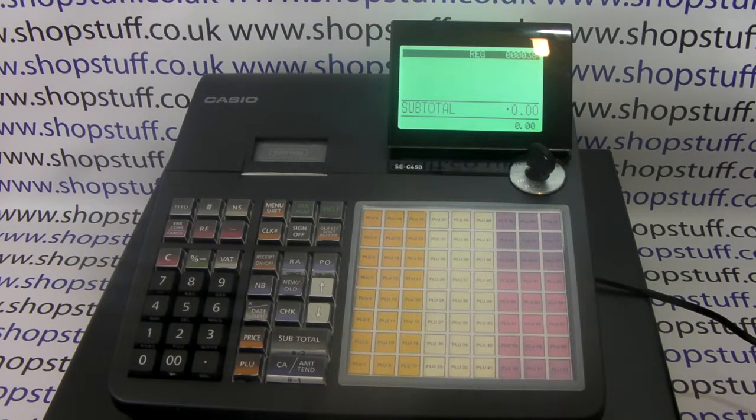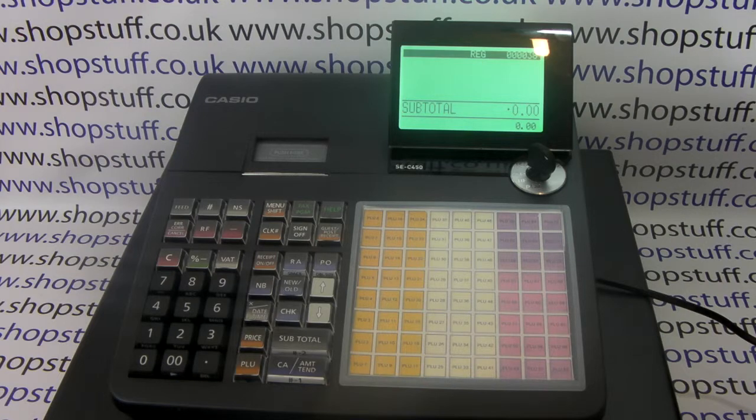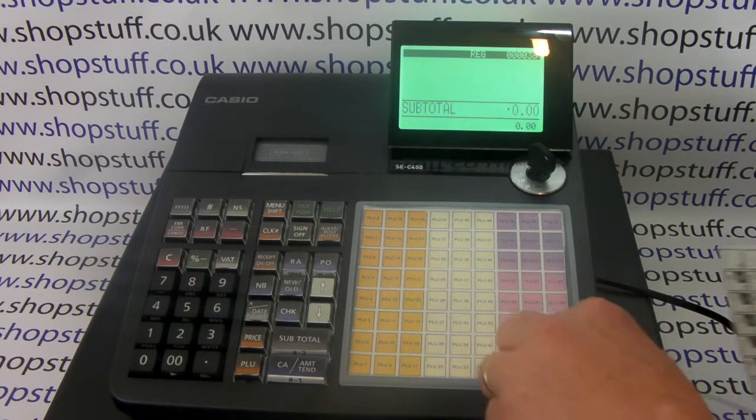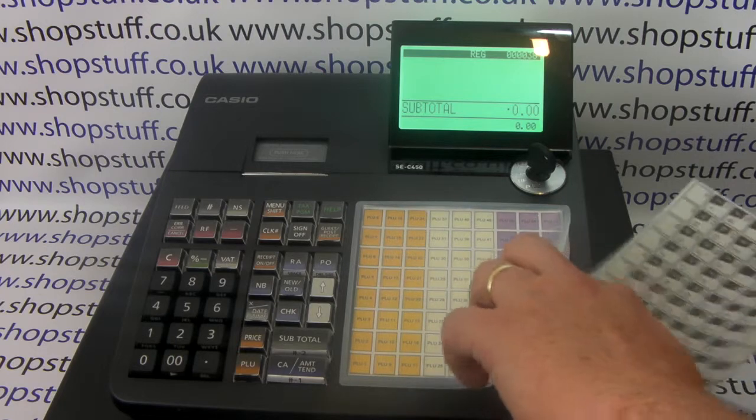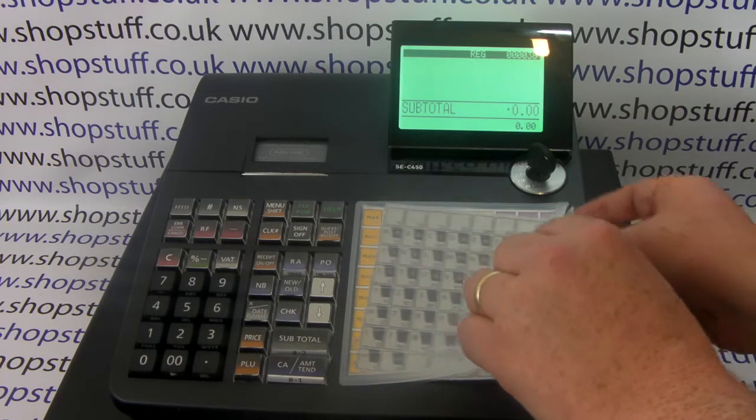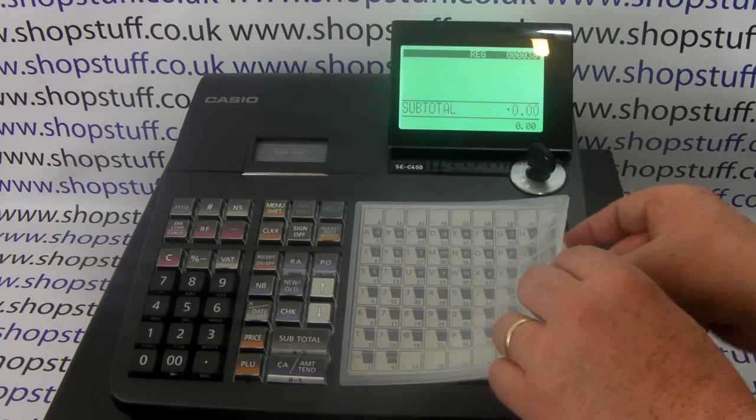This video from Shop Stuff will demonstrate how you can program your minus button on the Casio SE-C450 cash register. This also applies to the SE-C3500 as well. You need the manager key, and you may need your alpha overlay if you want to give your discount a name so it appears on the receipt as a special type of discount. We'll pop that in there.